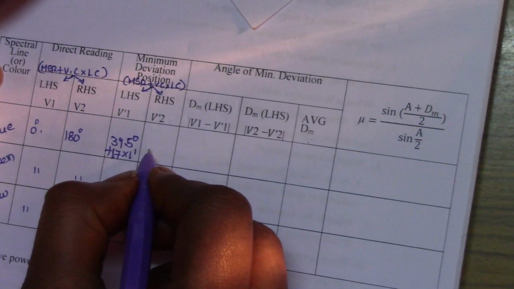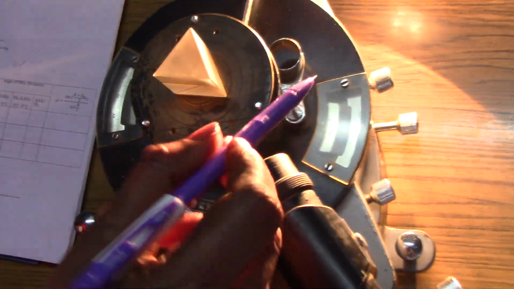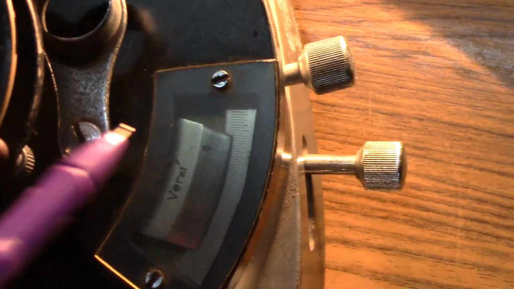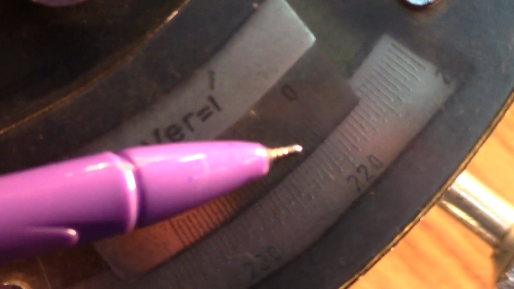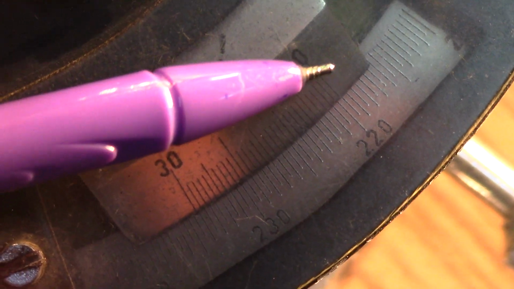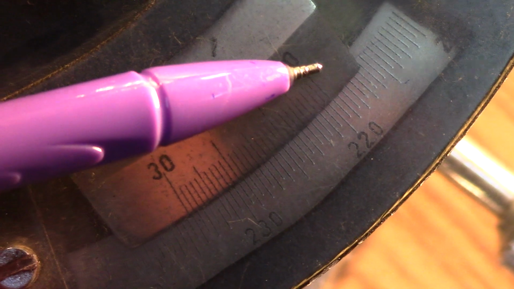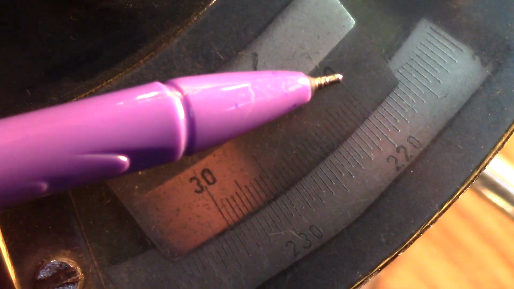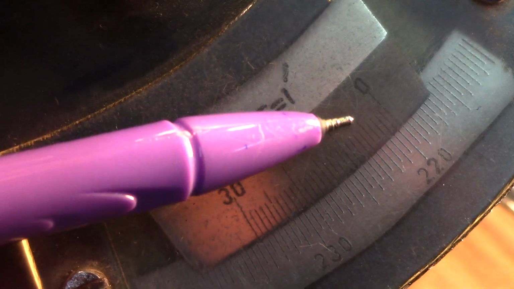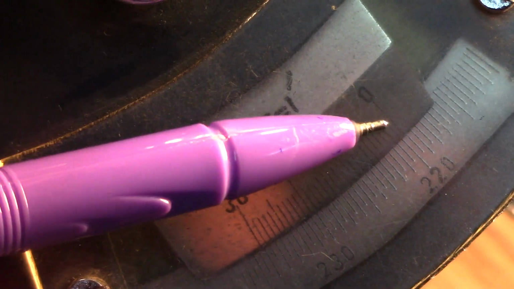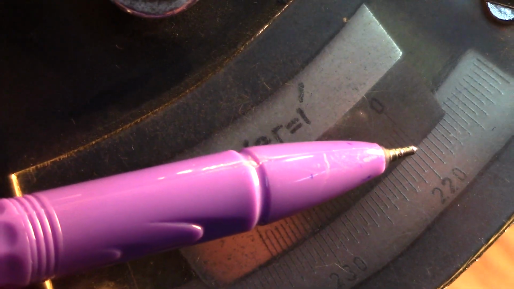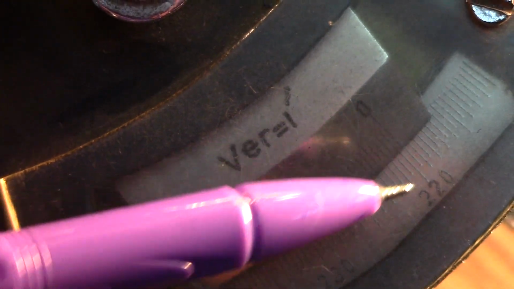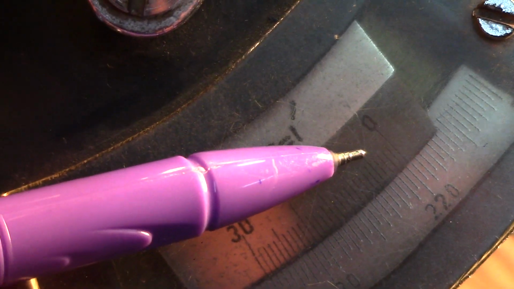Now we are noting the readings for Vernier 2 for the same blue color. So this is your V1 and coming to Vernier 2. In the Vernier 2, the 0th line of our Vernier scale is coincided to 220.5 degrees. This is your MSR in the Vernier 2, and you can observe the 8th line is exactly coincided to any one line on the main scale.